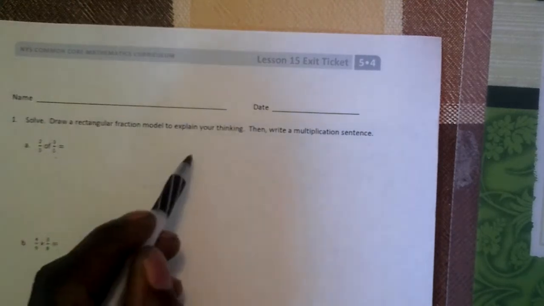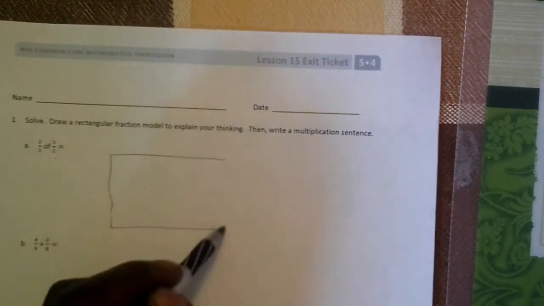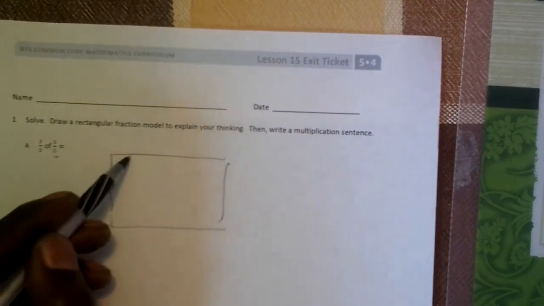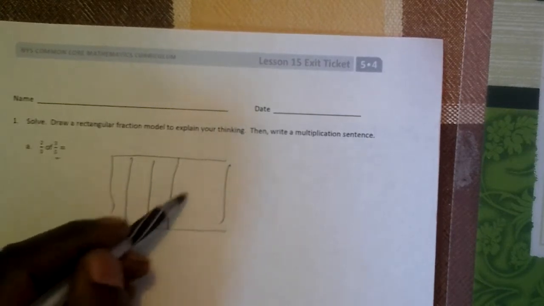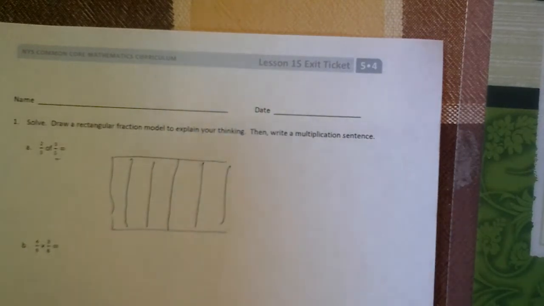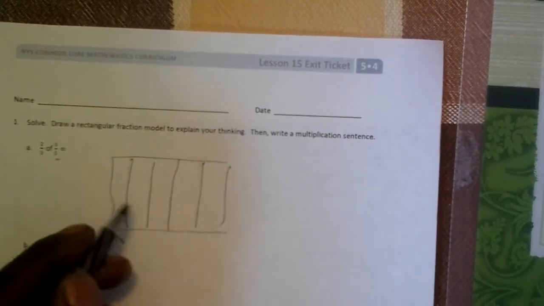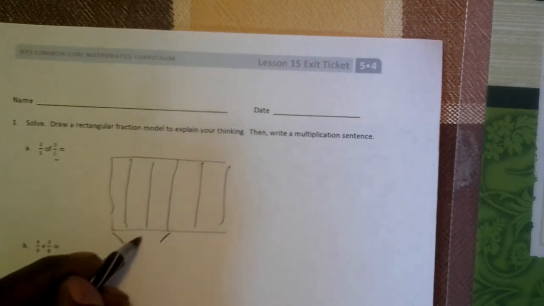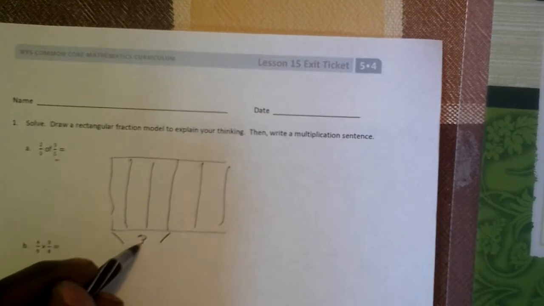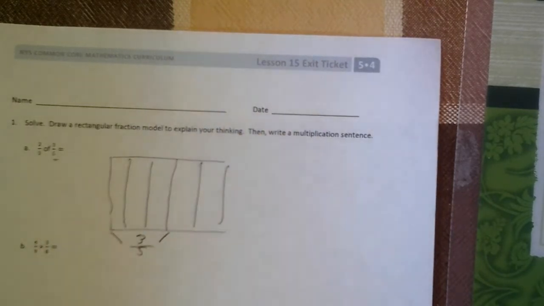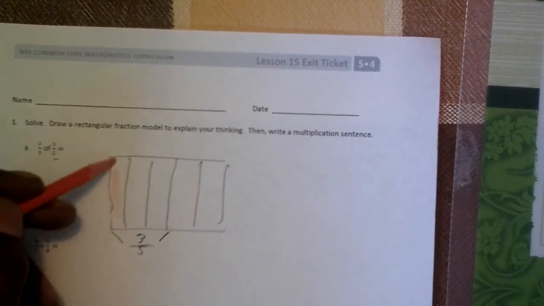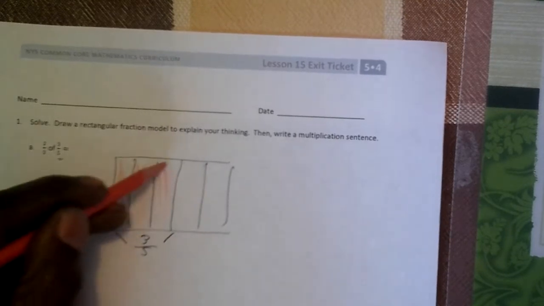So we always start with the second number, so I'm going to go real quick. We have a box, so we need 2/3 of 3/5. So how many do we split in first? 5. 1, 2, 3, 4, 5. And how many do we need? We need 3. So we label that 3/5. Okay, so let's shade that area in. 3 pieces.